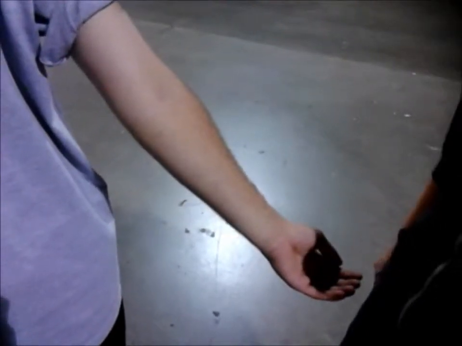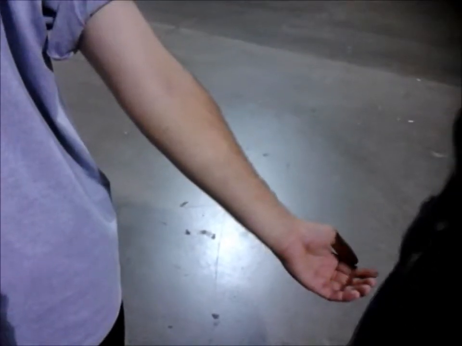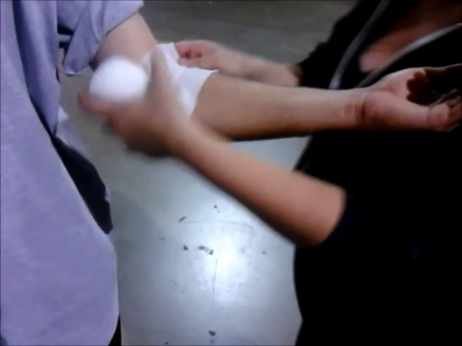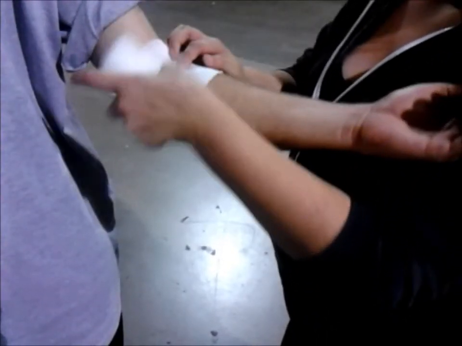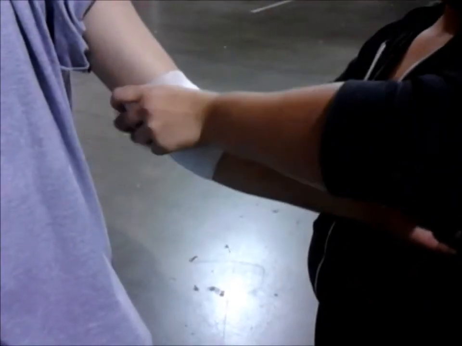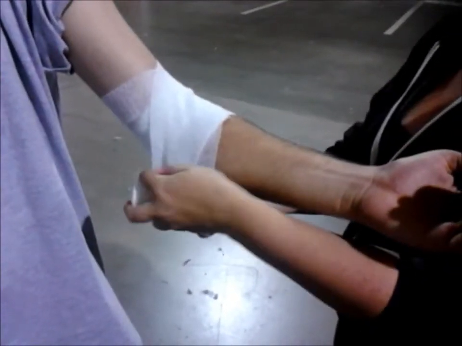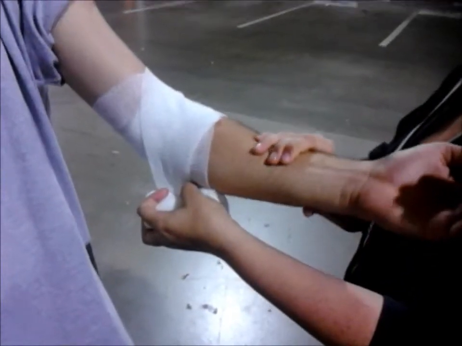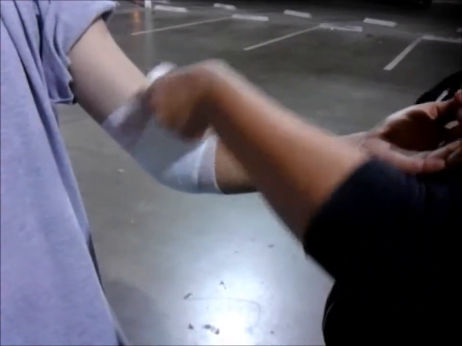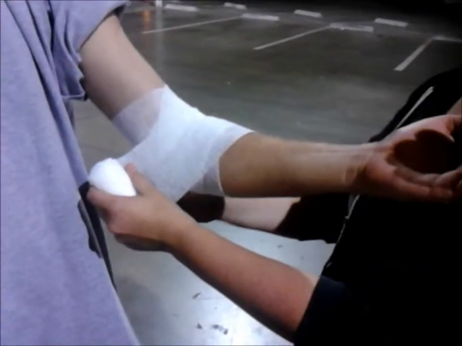The figure of 8 method of bandaging a knee or elbow, in this case an elbow. First, bend the elbow or knee slightly and make 2 straight anchoring turns with the bandage over the elbow point or kneecap. Second, bring the bandage above the joint to the upper arm or leg and make 1 turn covering half to 3/4 of the bandage from the first turn. Third, bring the bandage just under the joint and make 1 turn around the lower arm or leg, covering half to 3/4 of the first straight turn.